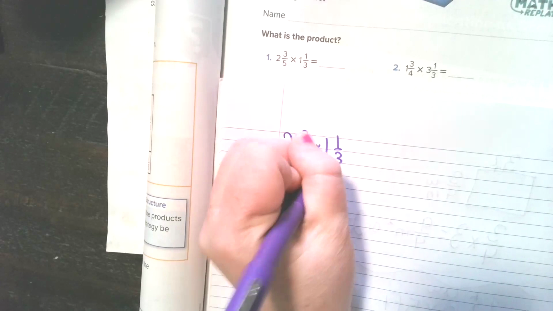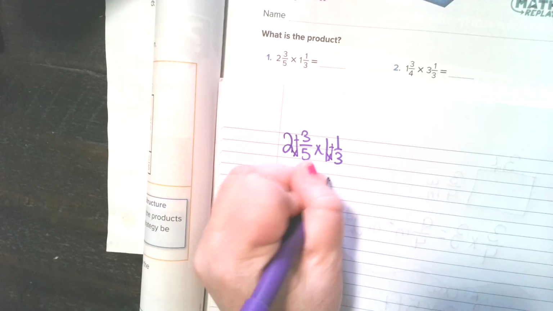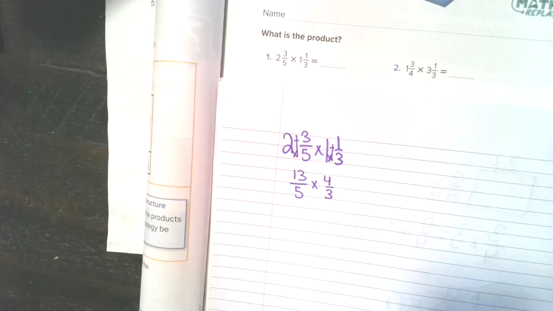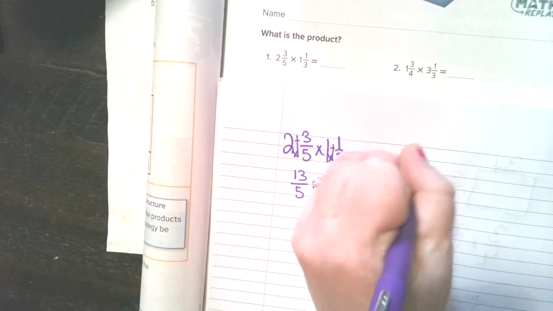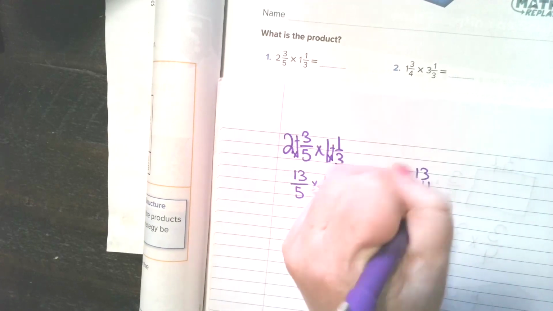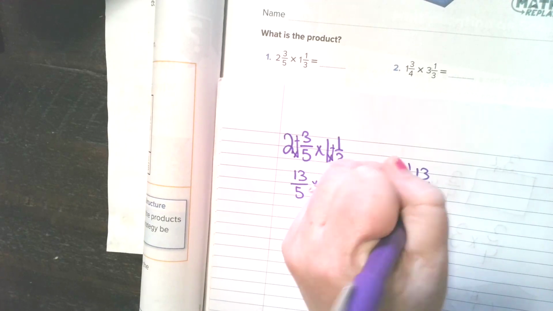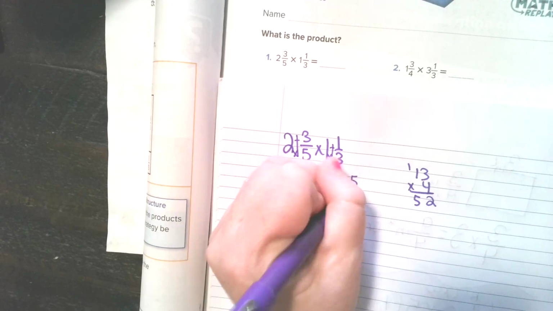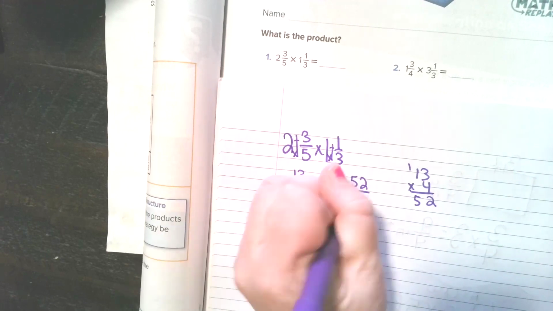1 times 3 is 3. 3 plus 1 is 4, so 4/3. So now what I'm going to do is multiply my numerators together. 13 times 4. 3 times 4 is 12. 1 times 4 is 4, plus 1 is 5, so that's 52. And 5 times 3 is 15.